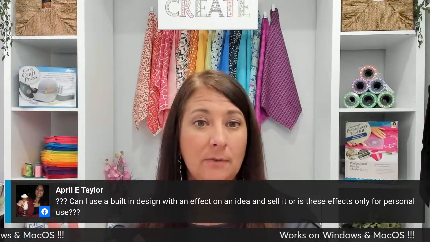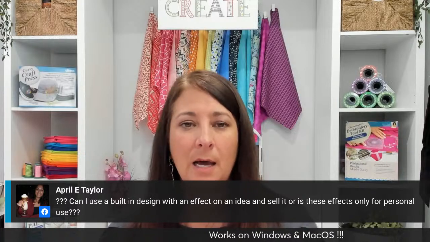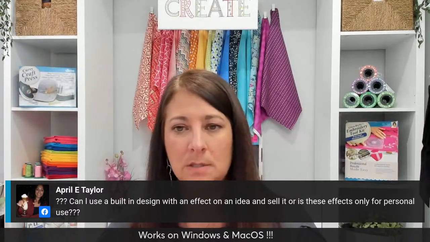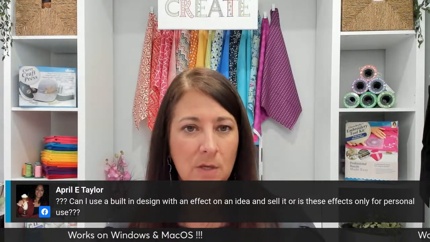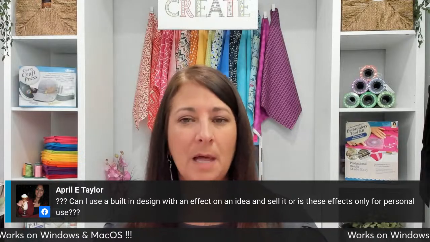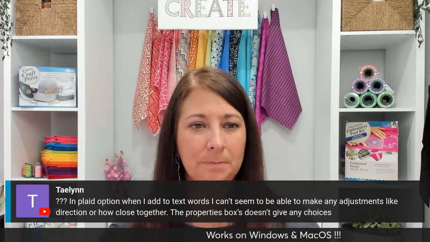But if you apply the effect to something, then certainly you could sell the design that you created, like say from an artwork or something like that. So yeah, very good question.